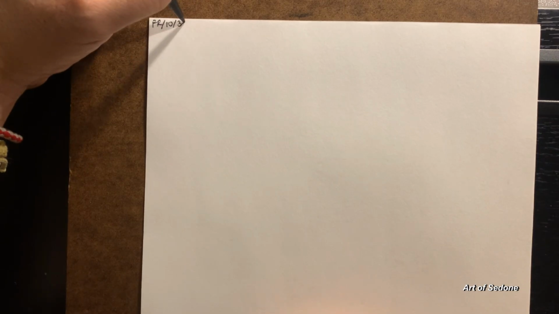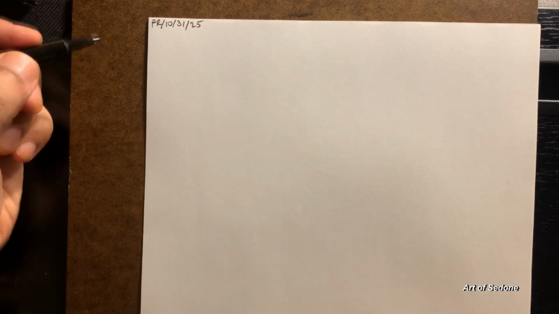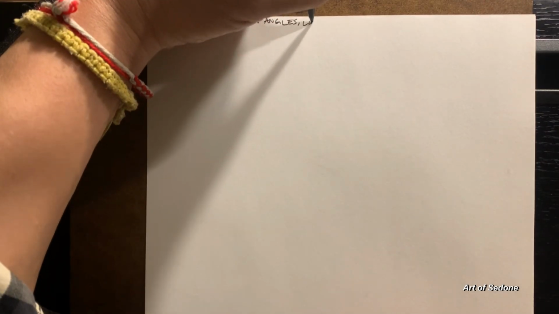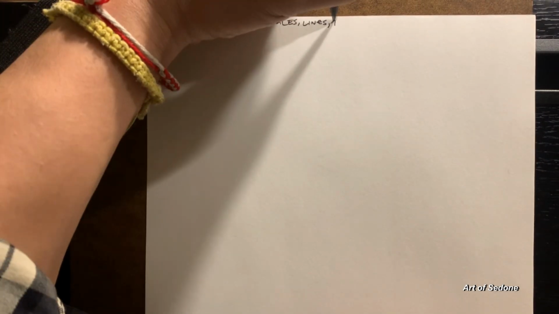It's Friday, October the 31st, 2025, and today's topic is going to be about basic drawing, and it may be a deep dive. But to begin with, I wanted to talk about angles, lines, and proportion.